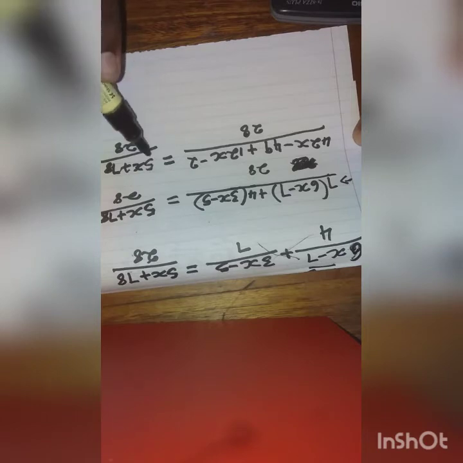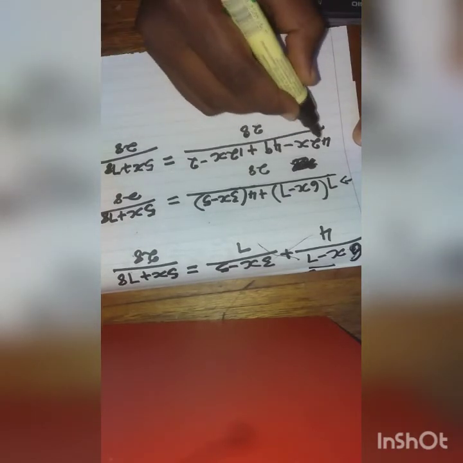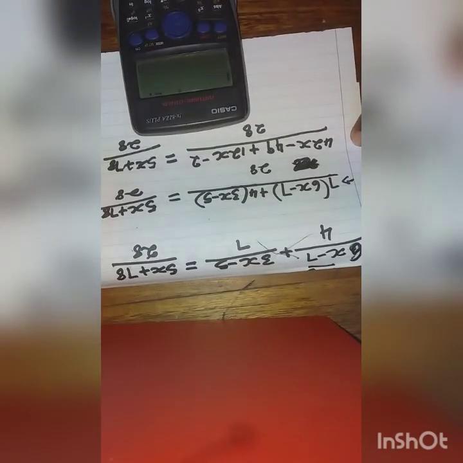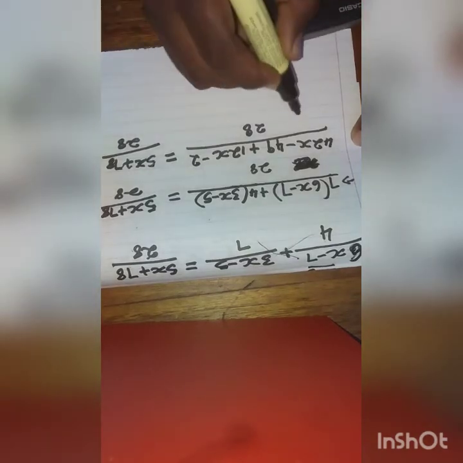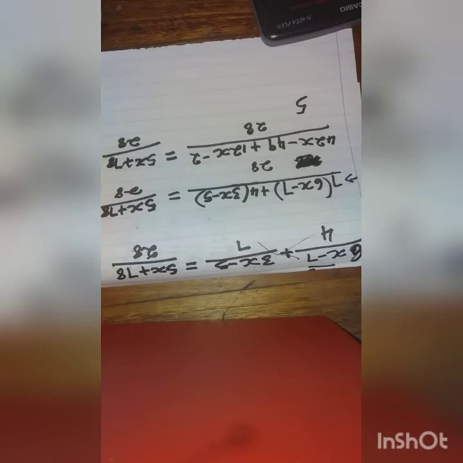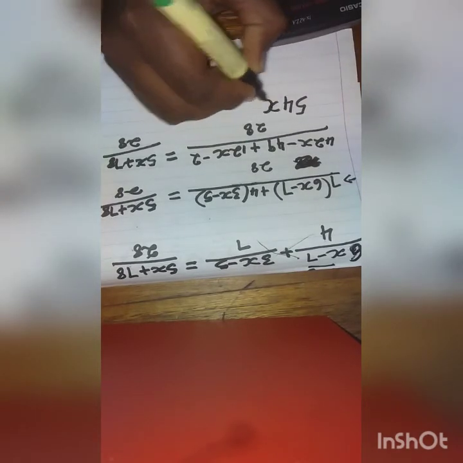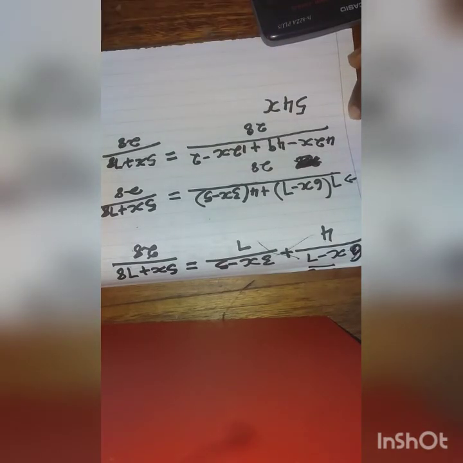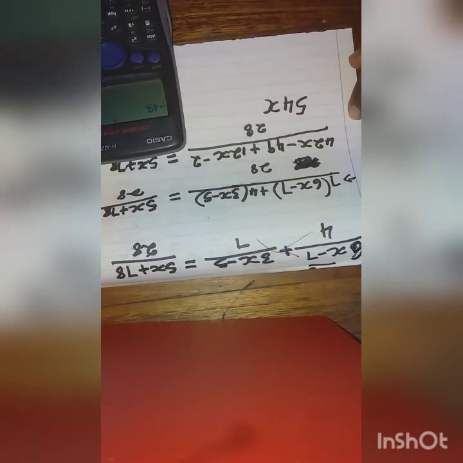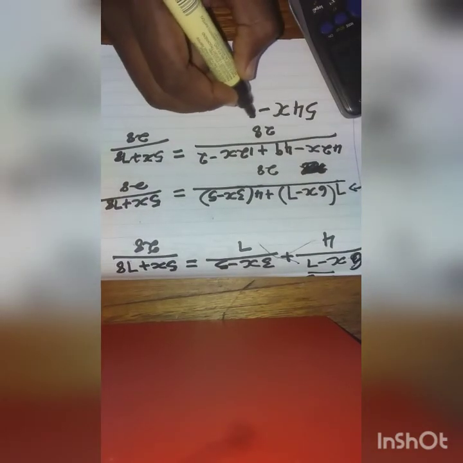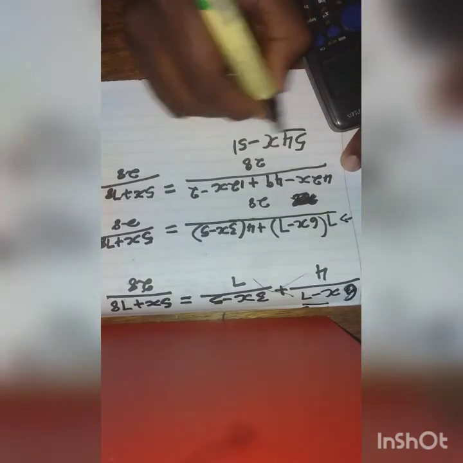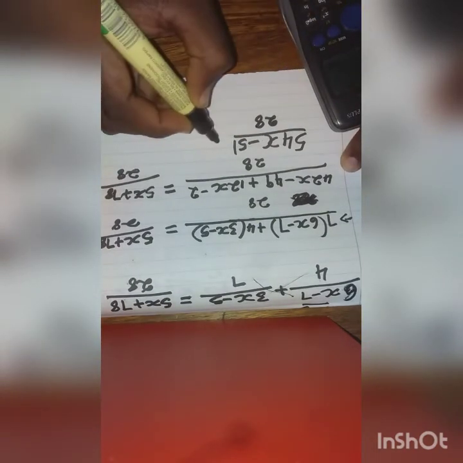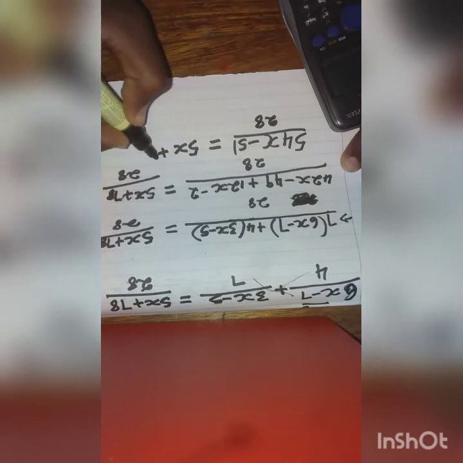Let's just add the like terms together. 42 plus 12 is 54, which means we have 54x, and then negative 49 minus 20, it's negative 69, all over 28 being equal to 5x plus 78.